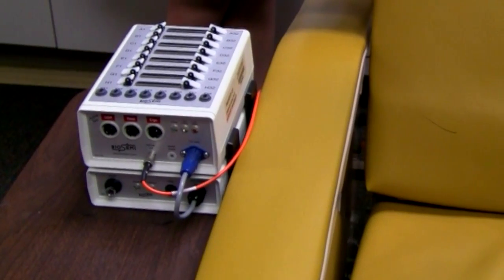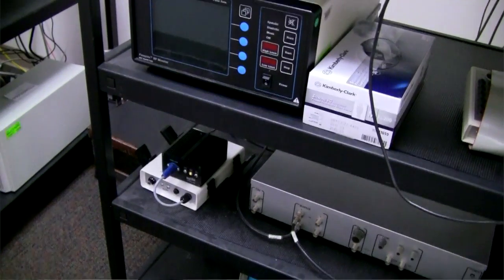Once everything's acceptable and good to go, we'll begin the task, whether it's sit quietly and observe just natural activity or do a cognitive task, and we'll see how your brain responds to different stimuli. The electrodes are plugged into an amplifier that feeds the data acquisition computer.